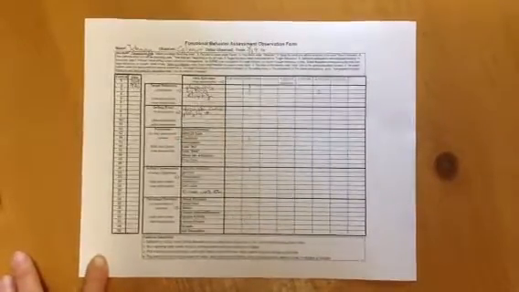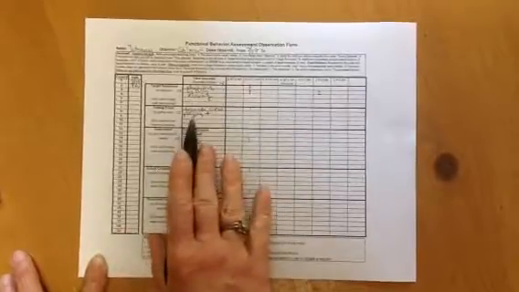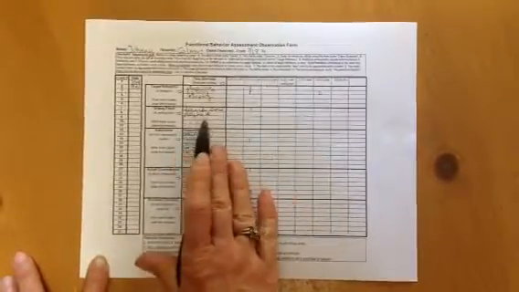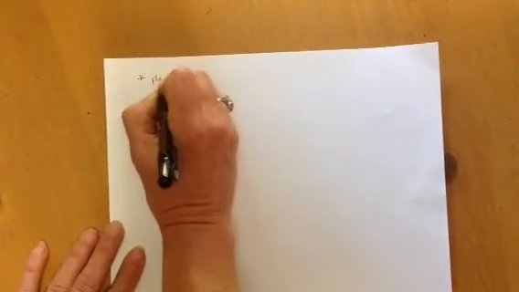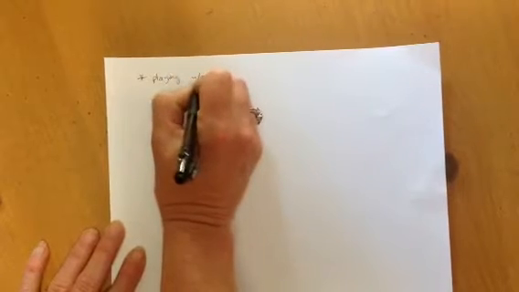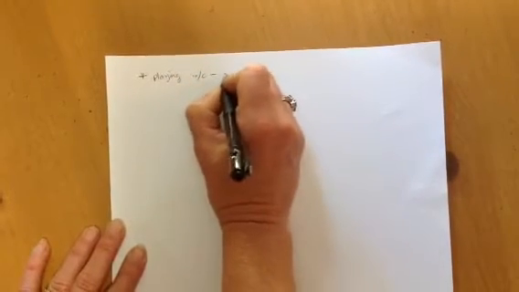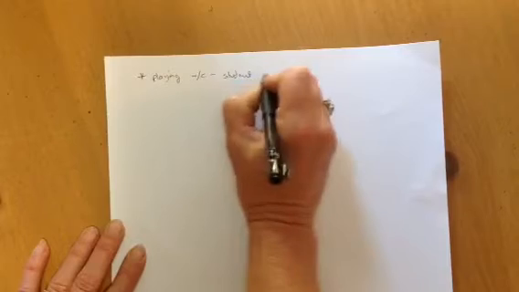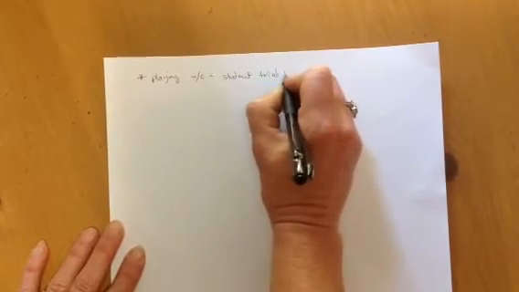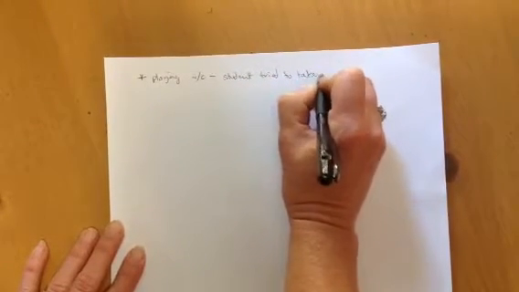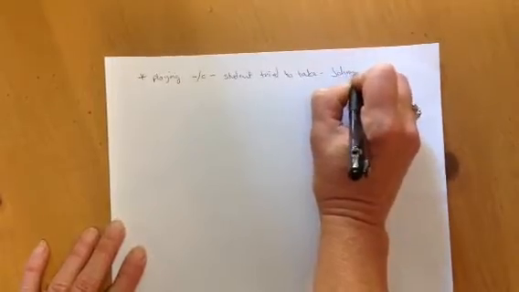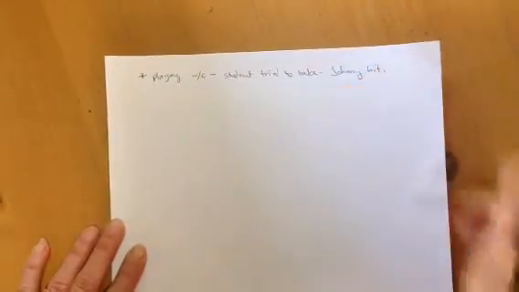A lot of times here, I have more information that I want to remember was going with this than I can fit on this line. So I write an asterisk, flip the paper, playing with car, student tried to take, Johnny bit. Okay, that's going to help me remember what happened.